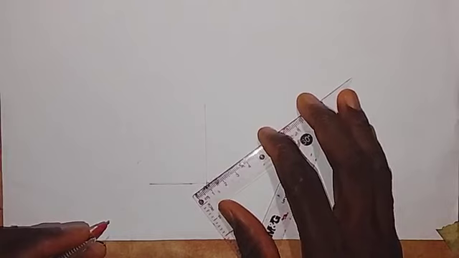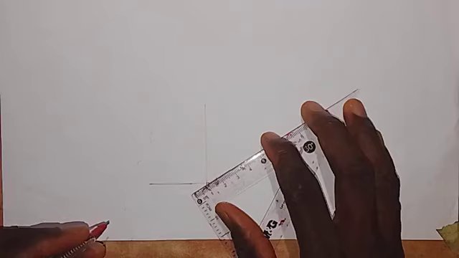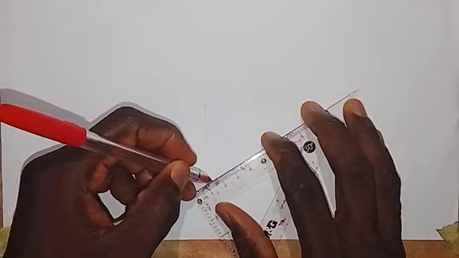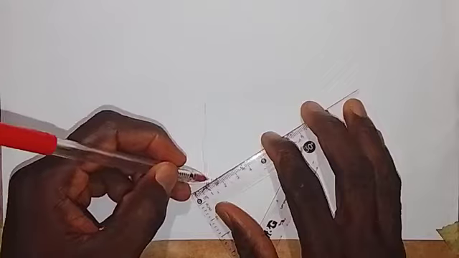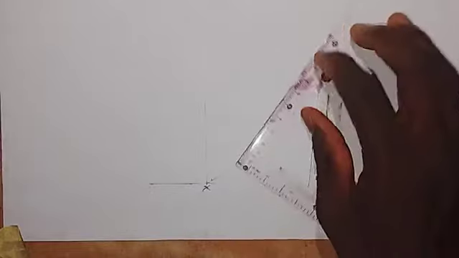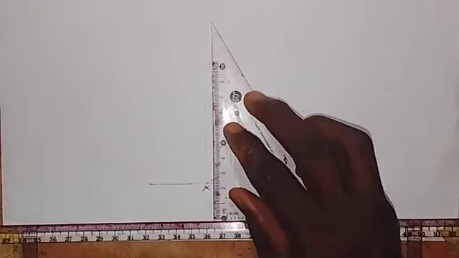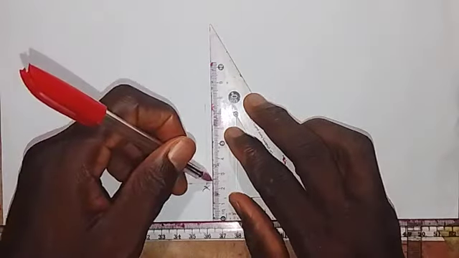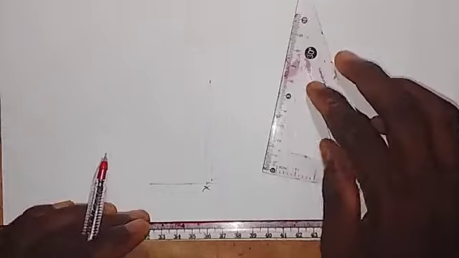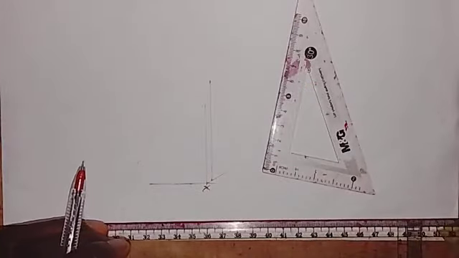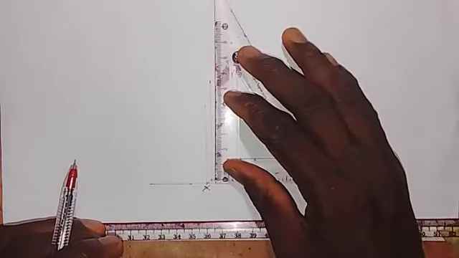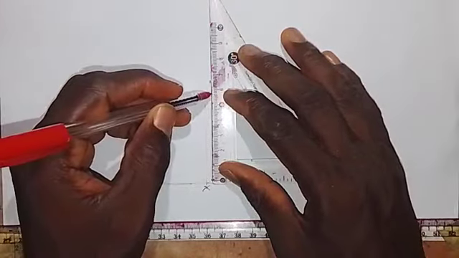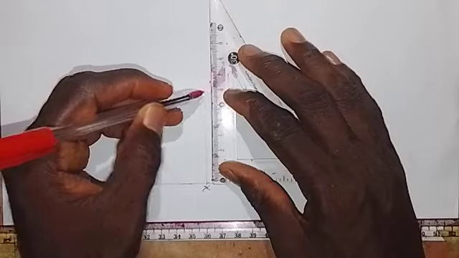Let me make use of this part of the set square. So here is 4 millimeters: 1, 2, 3, 4 millimeters. At this point we draw up a vertical line. Then the height is 58 millimeters. On this line, I will take a measurement of 58 millimeters from this point. So here we have 58 millimeters.